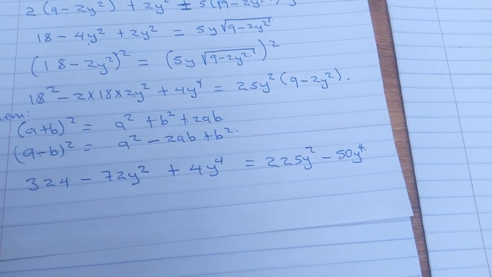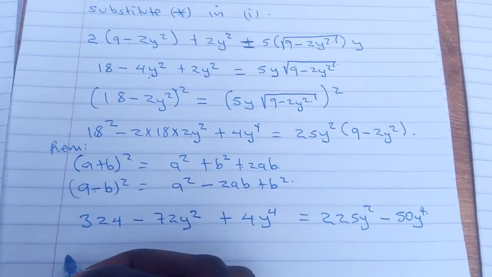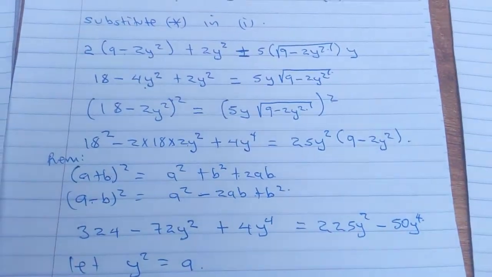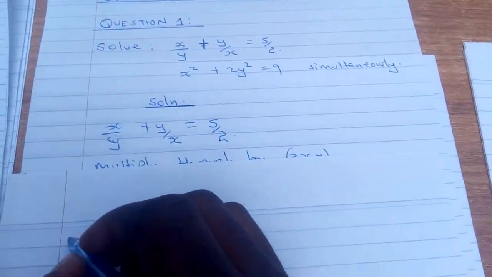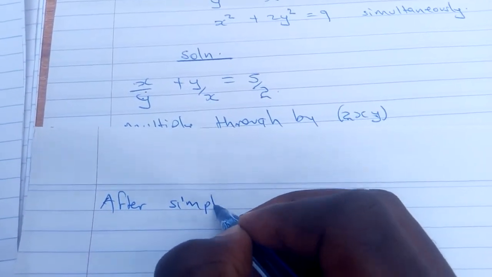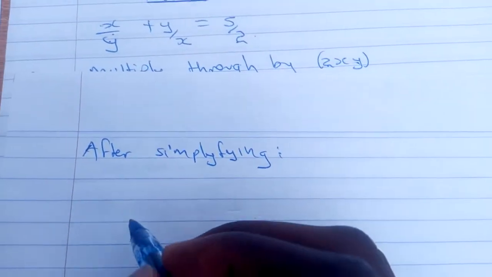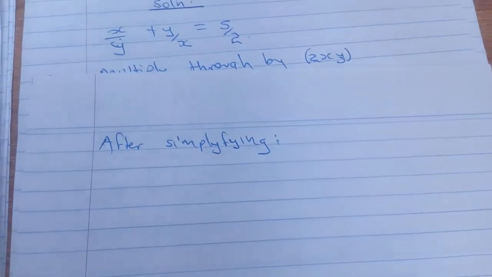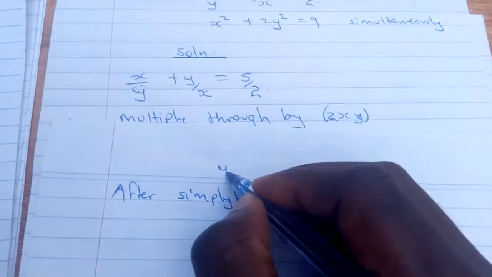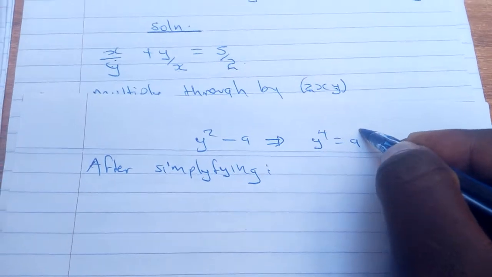Now if I let y squared be equal to a, and after simplifying, if you can follow what we are doing, we shall remain with, after moving everything and bringing a squared, because if y squared corresponds to a, then y power 4 would be a squared.